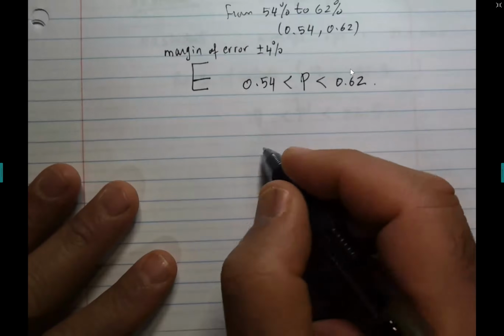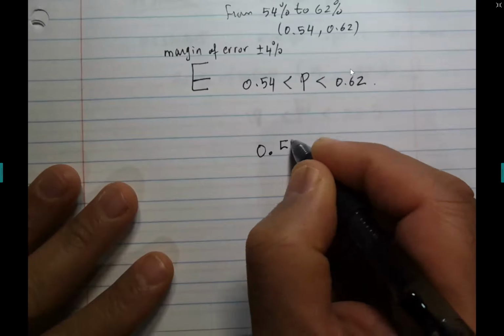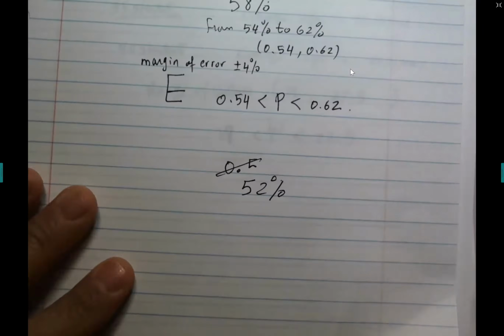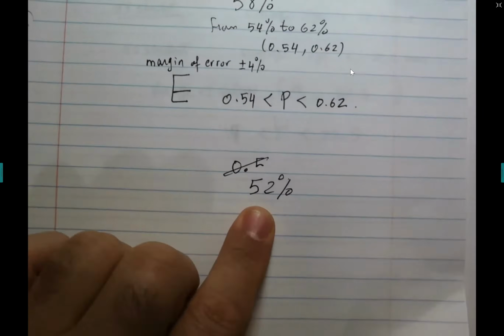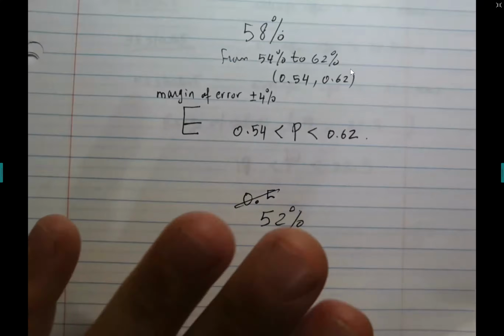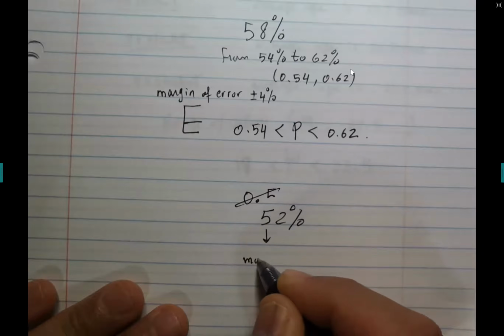In the CNN poll, let's say they were saying Biden will get 52% of the votes from a survey of 10,000 registered voters. When you look at 52%, guys, you think that this guy is a winner. He's going to get a majority. Well, if he gets more than 50%, he wins. But watch, what if the margin of error was 3%?